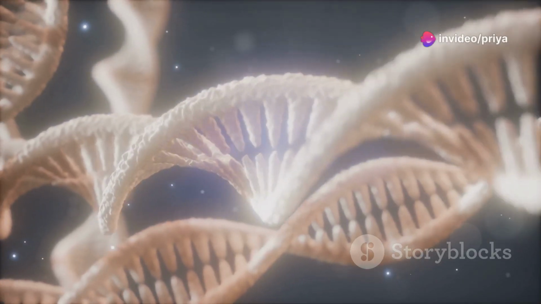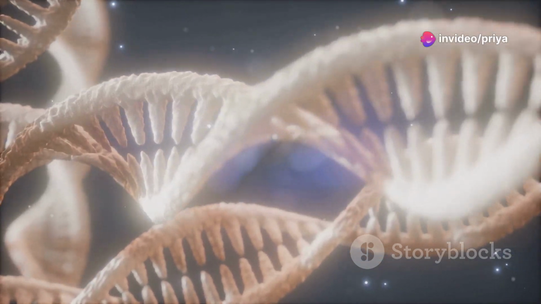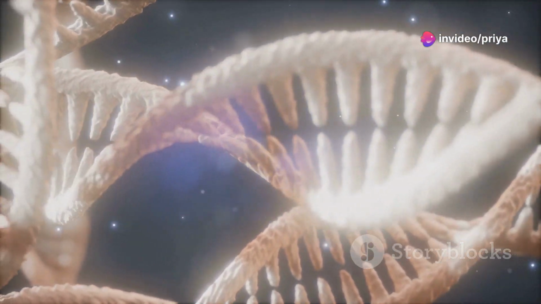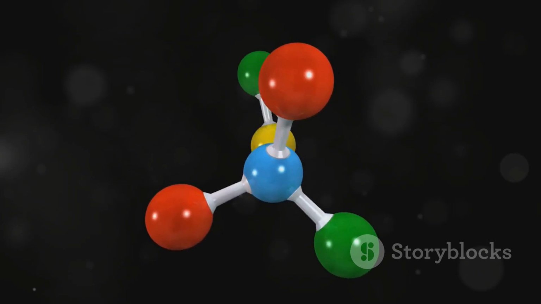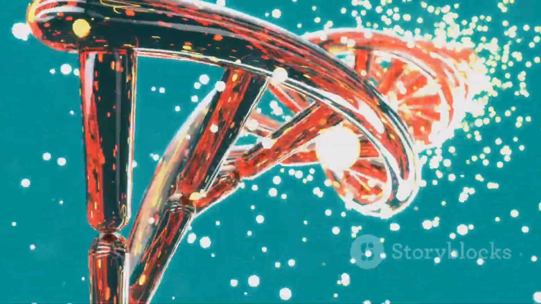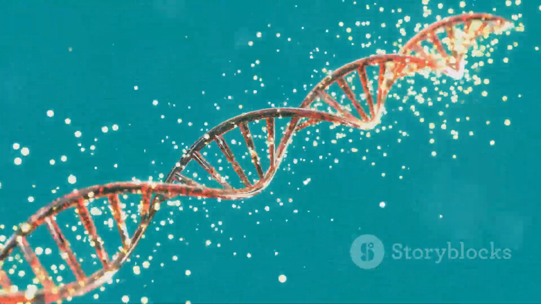The enzyme phosphoglycerate kinase removes a phosphate group, converting ADP to ATP. This produces 3-phosphoglycerate and marks the first ATP gain. Phosphoglycerate mutase shifts the phosphate group, forming 2-phosphoglycerate.